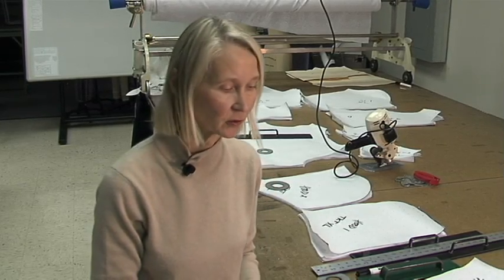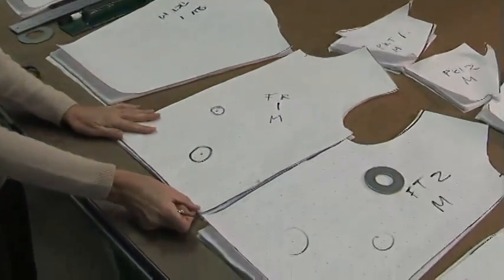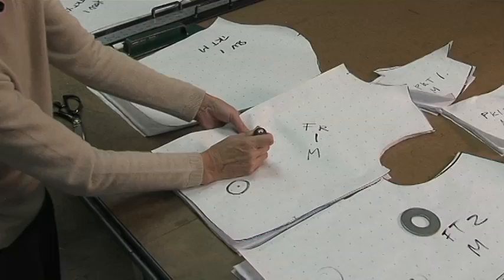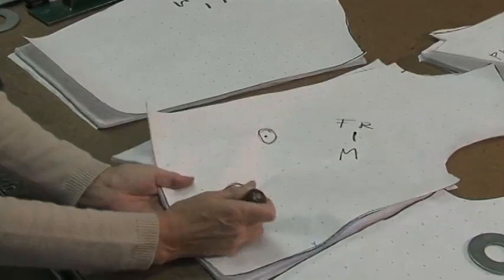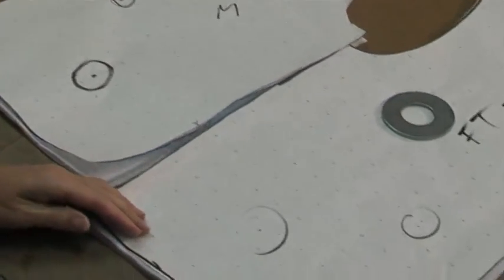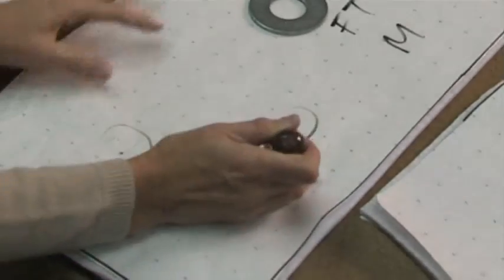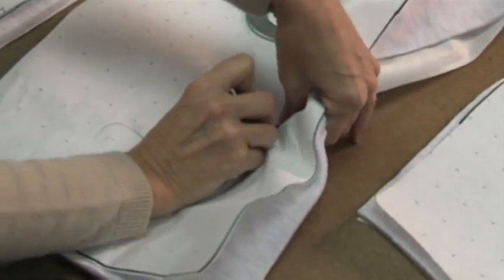After cutting, you need to mark the notches and drill holes. This jacket has 2 drill holes marking the pocket placement, and take an awl and punch through all fabric layers. There should be a small mark.